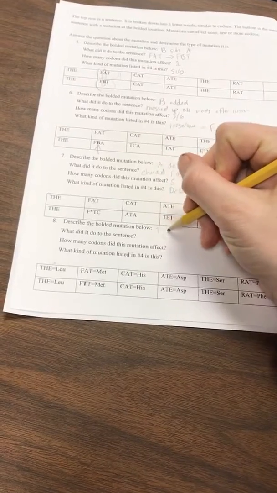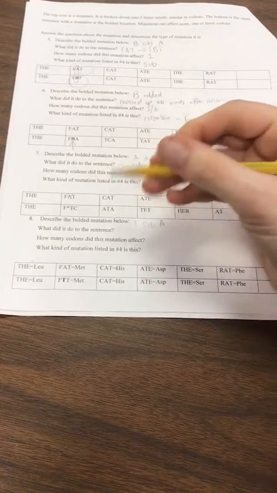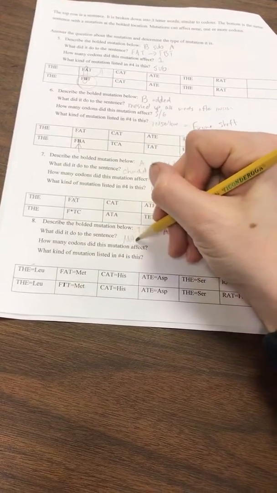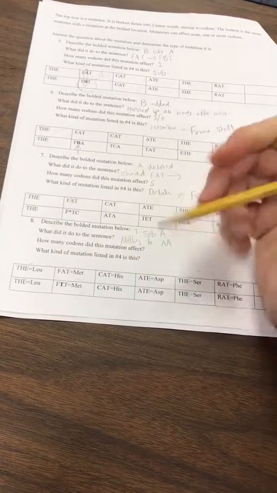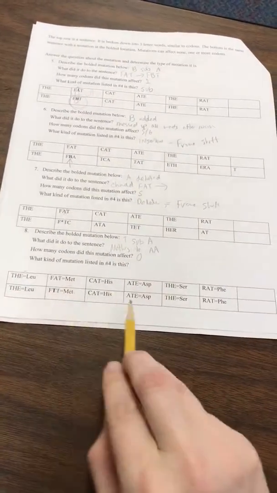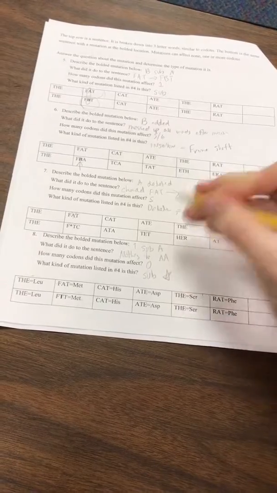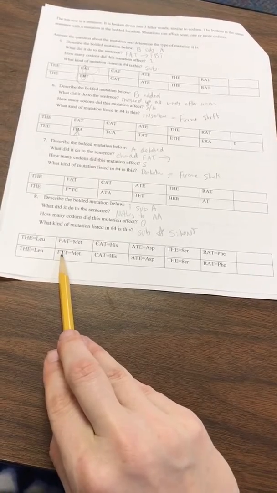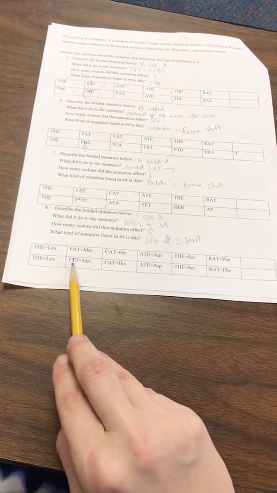Okay, so describe the mutation below. A is substituted. What did it do to the sentence? Well, it did change the sentence, but it did nothing to the amino acid sequence. How many codons did it affect? Well, no amino acid codons. And what kind of mutation is it? It's a substitution, but more importantly, it's a silent mutation. Because did anything happen? No, there was a mutation, but I don't even know because I'm still getting the methionine that I needed, even though it was a FTT.